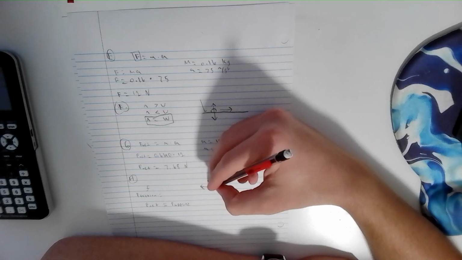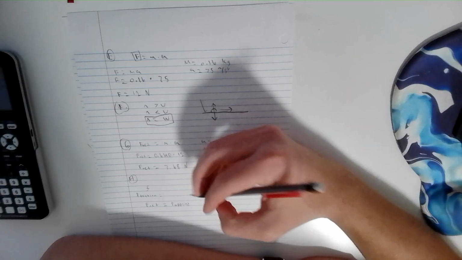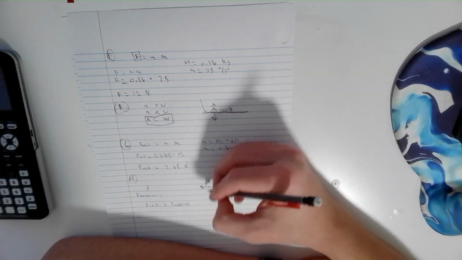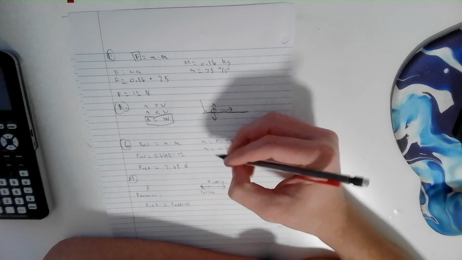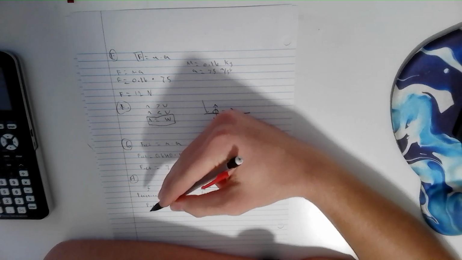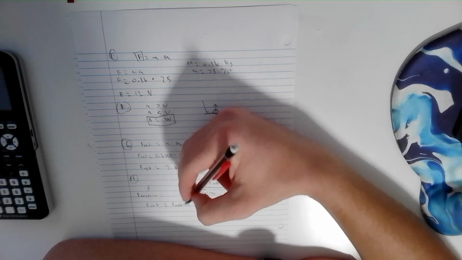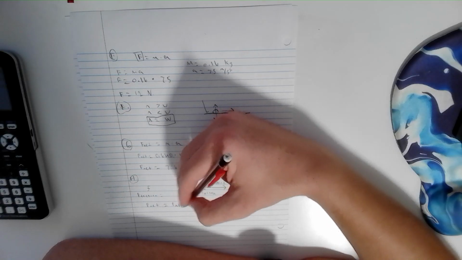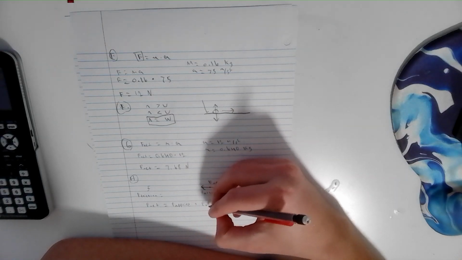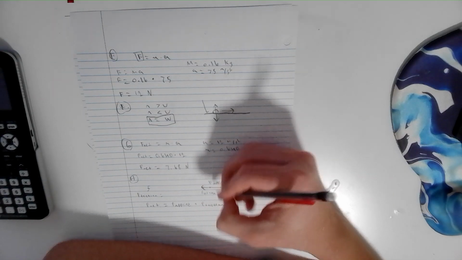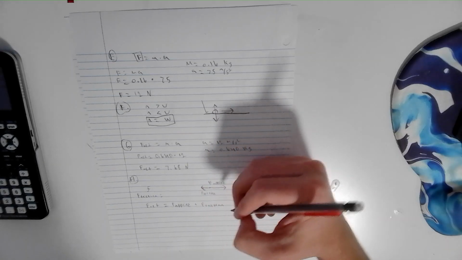If it was equal, then the plate would not move. And this one is going to be F friction. So we can use the formula F net equals the sum of these forces, F applied plus F friction.